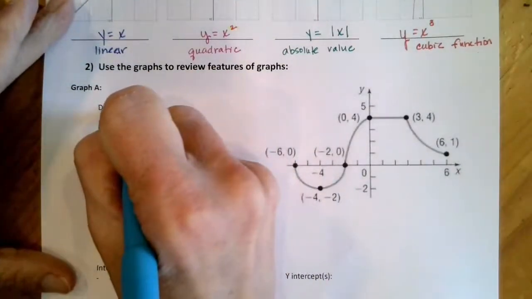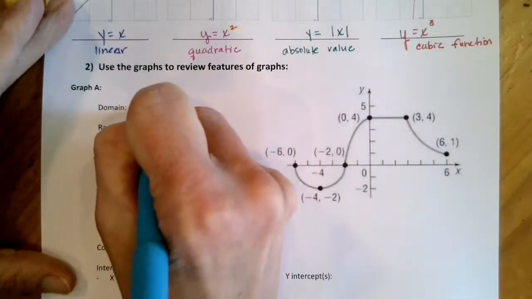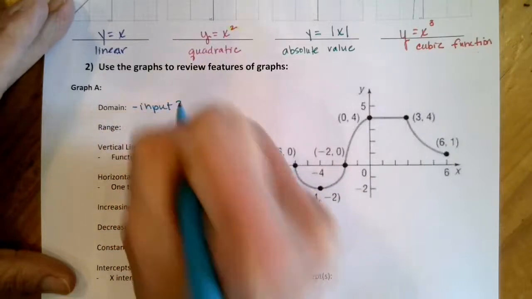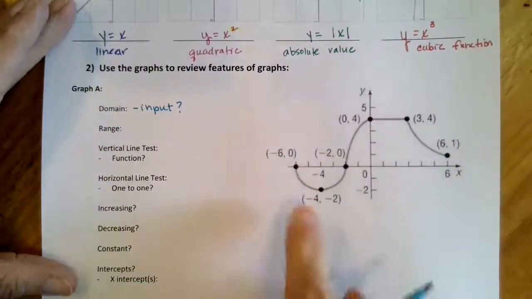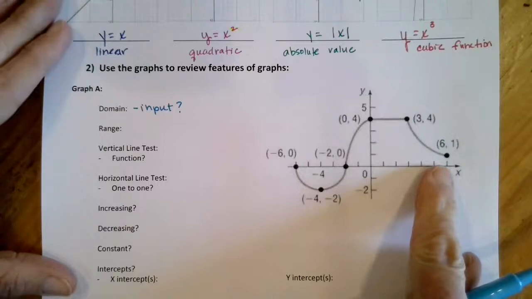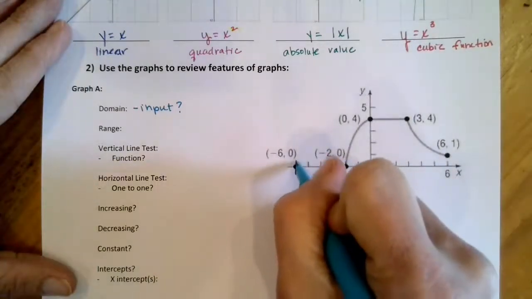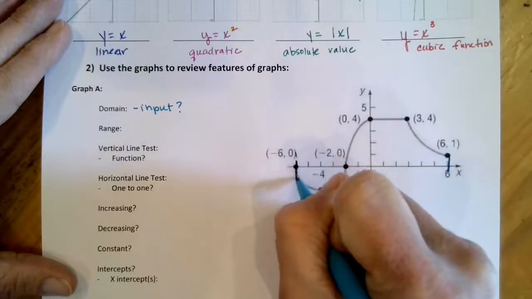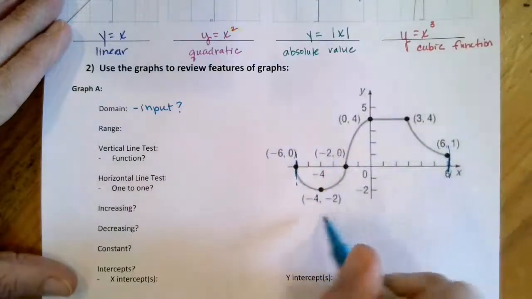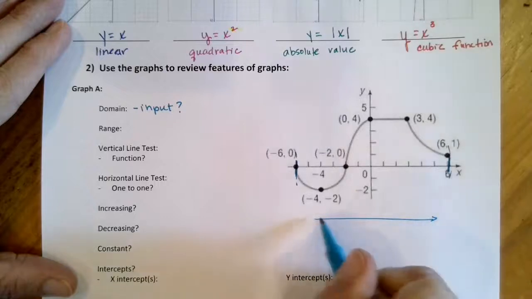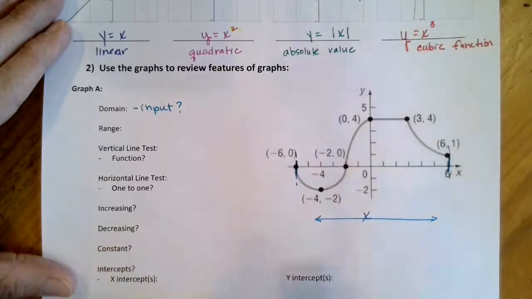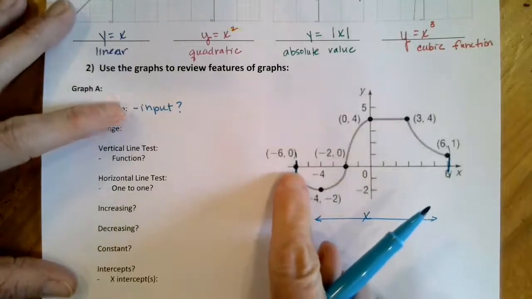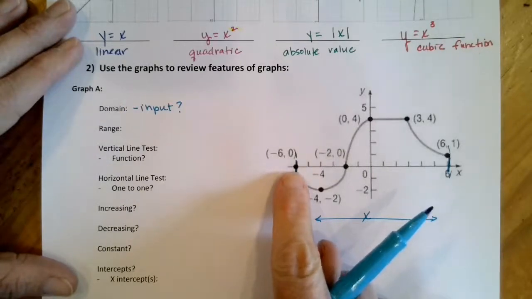So I'm reminding myself that this is everything that could possibly go into the function. When I'm looking at something like this function, it has an absolute stop and an absolute boundary on each side, which means all of my x values are existing within this range. So when I want to express it, I'm going to use my interval notation.